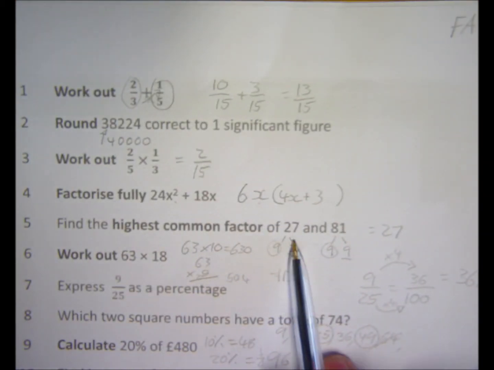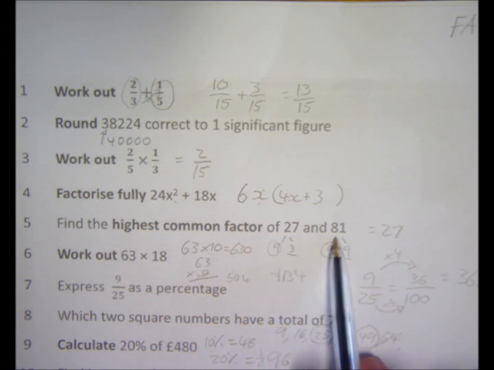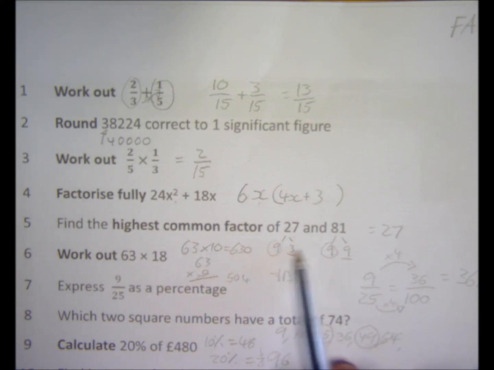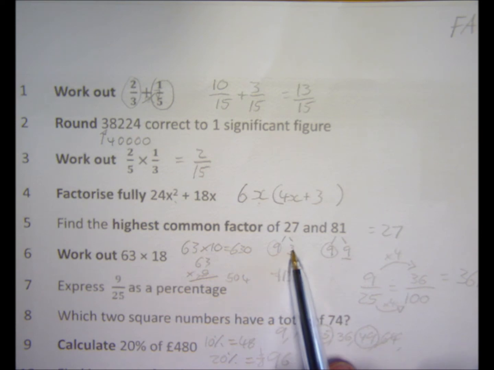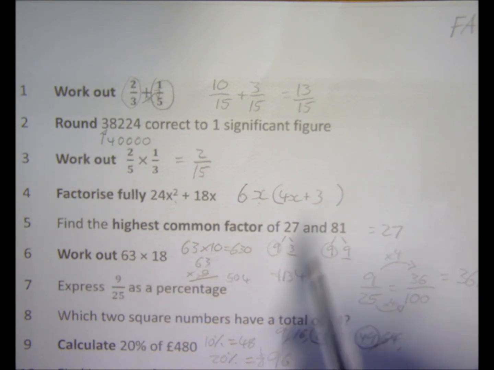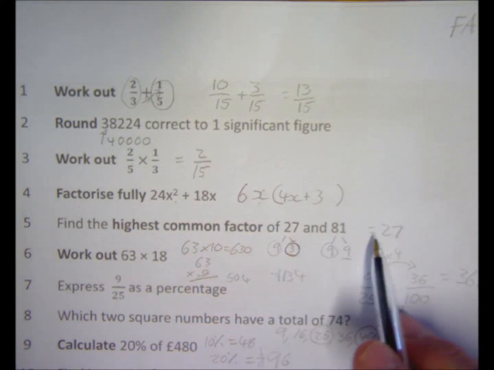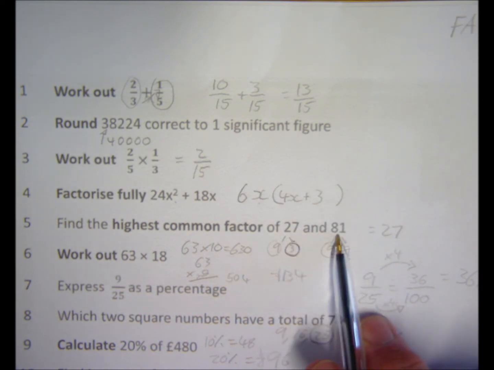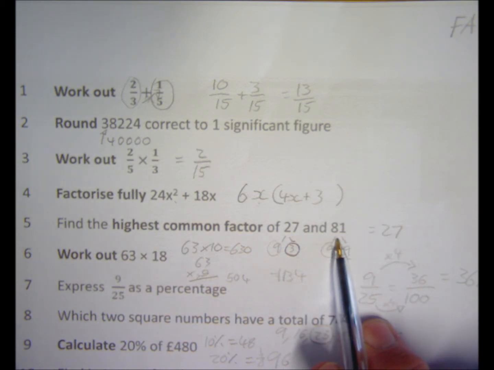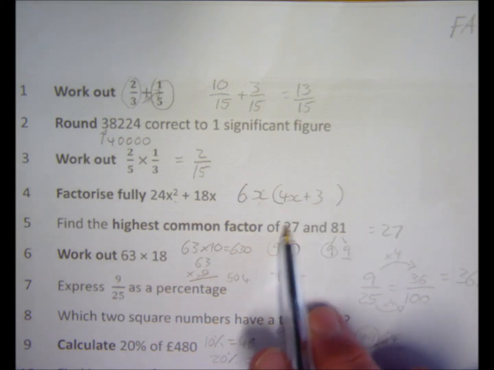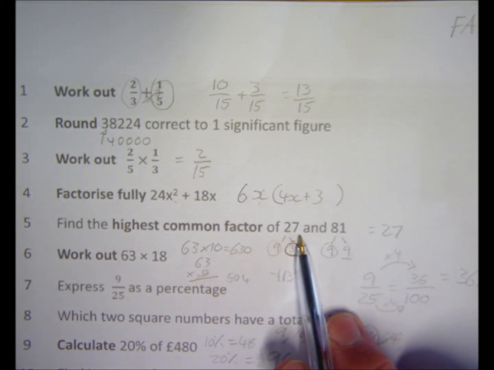Find the highest common factor of 27 and 81. Well, 27 is 9 times 3, and 81 is 9 times 9, so they've both got 9 in common. If we look at what's left over, I've got 3 and I've also got 9. Well, 3 goes into 9, so actually I'm going to keep that. So the highest common factor of 27 and 81 happens to be 27 itself. 3 27s makes 81. Fairly unusual to have the number as the highest common factor, but it does happen.